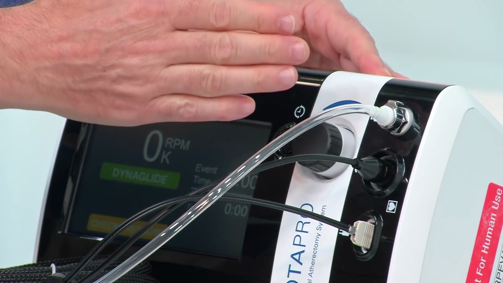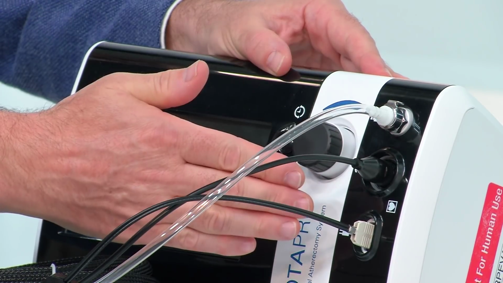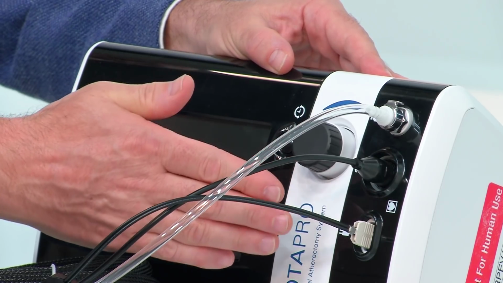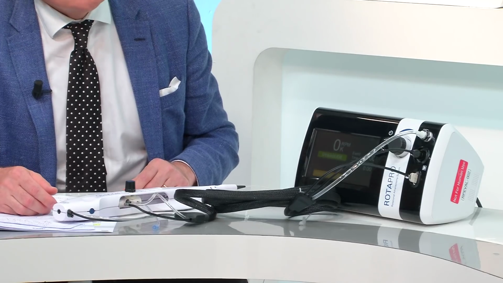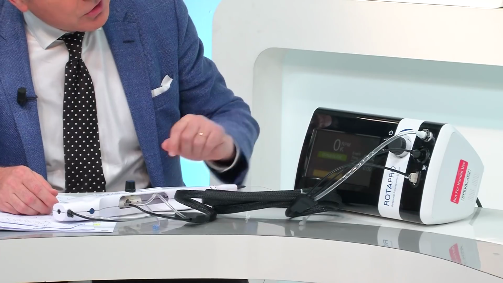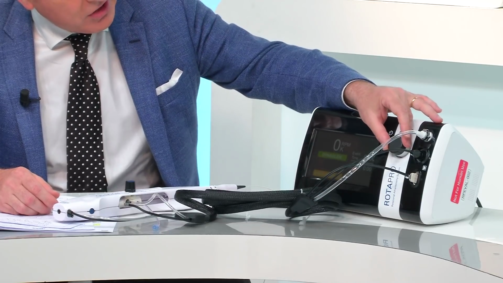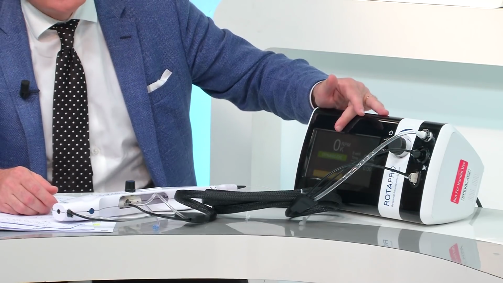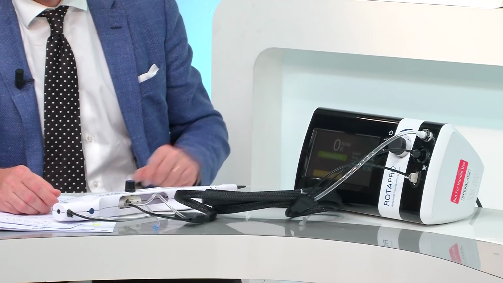So as you can see, 3 different connections, very easy to connect and to individualize. So really very user-friendly now. And on the console itself, it looks like a very simplified messaging system. Yeah, you can see here it's written DynaGlide, and with the button you can see clearly what is the speed that you are activating.